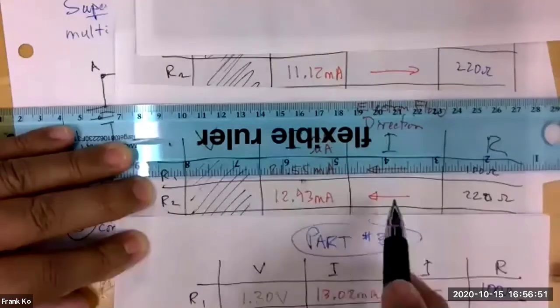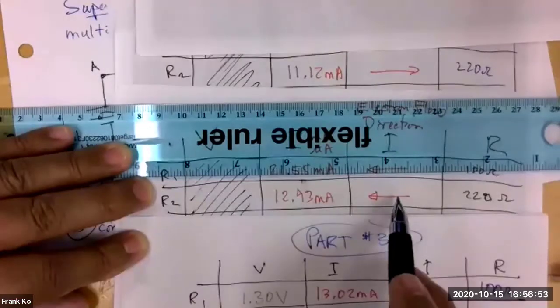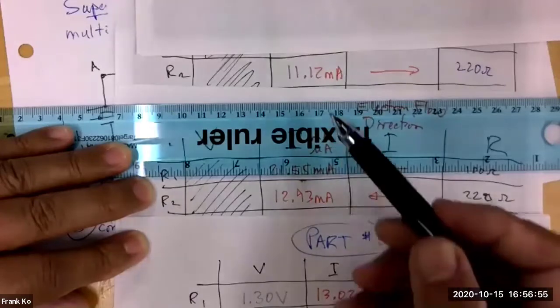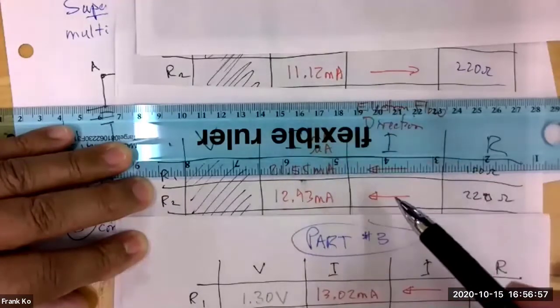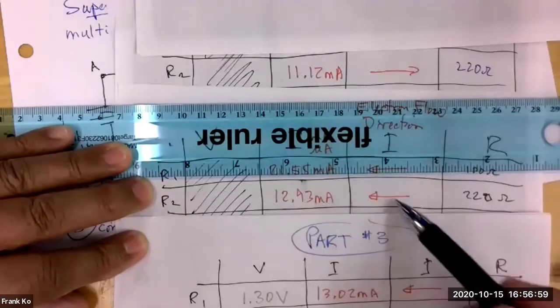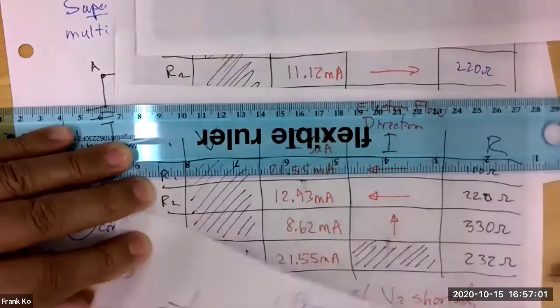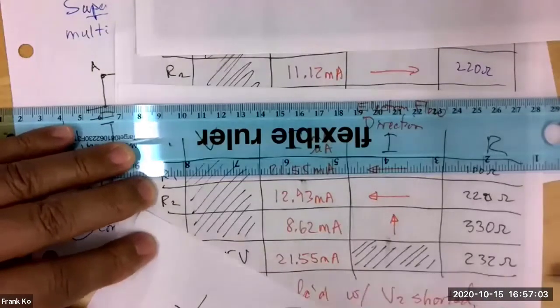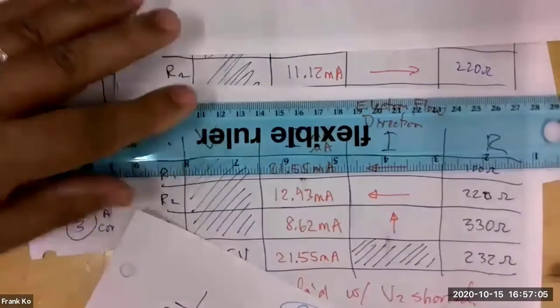The greater number, the larger one. The larger value current will be the final current direction. And since 12.93 is larger than 11.12, the final direction is determined by these two cells, which came to us from part 1.